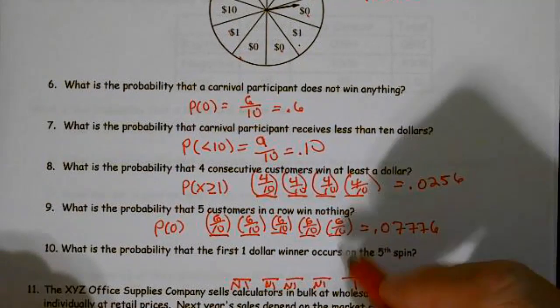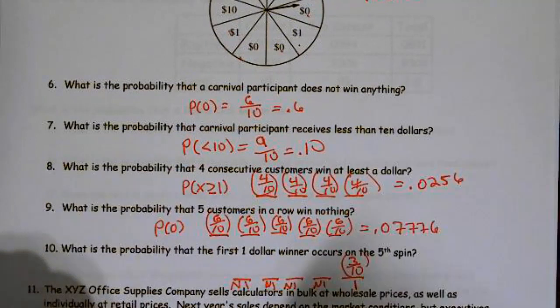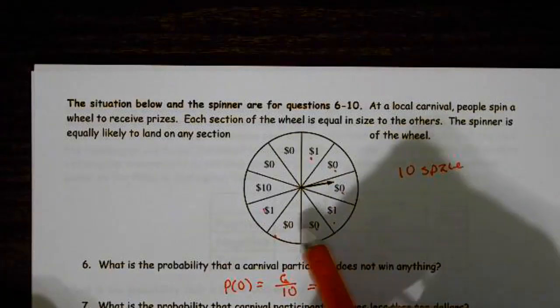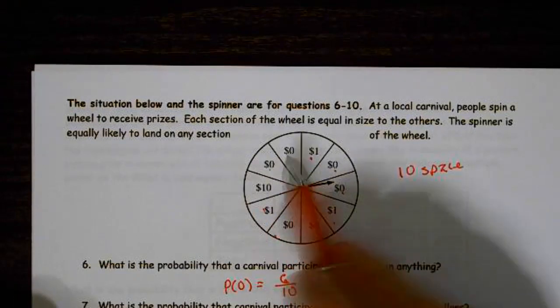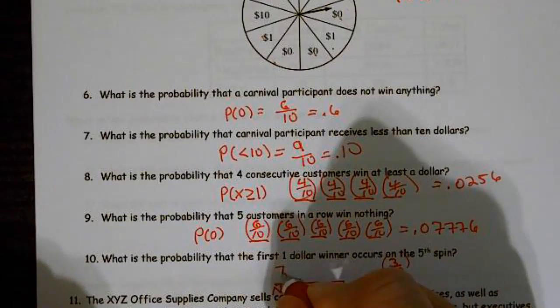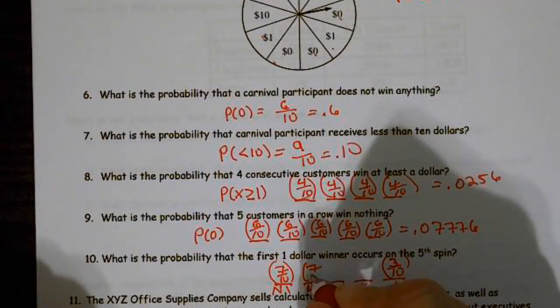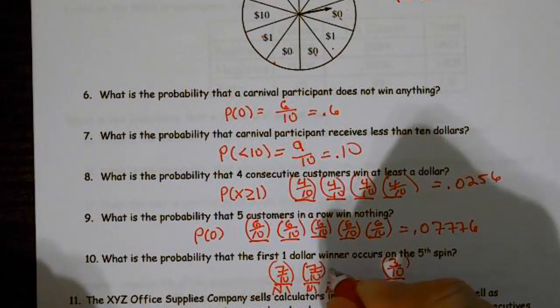All right, so this is going to be 3 out of 10. And that means 7 of them aren't $1 winners. Let's check that out: 1, 2, 3, 4, 5, 6, 7. So 7 out of 10 times 7 out of 10. There's a couple ways to mathematically do this.